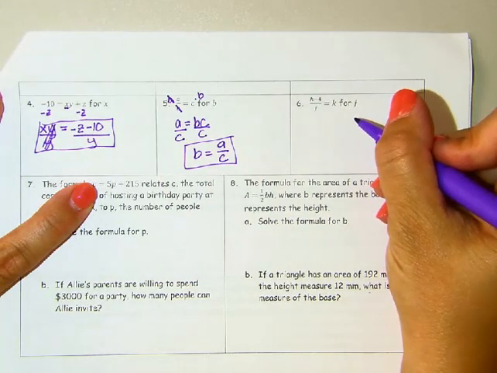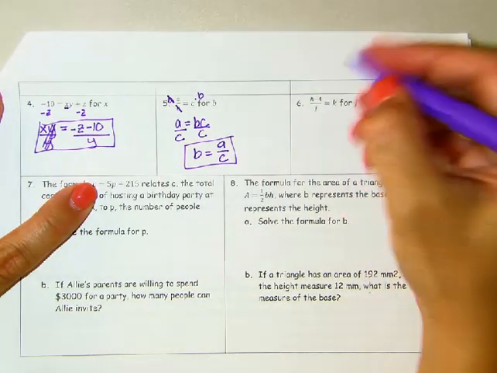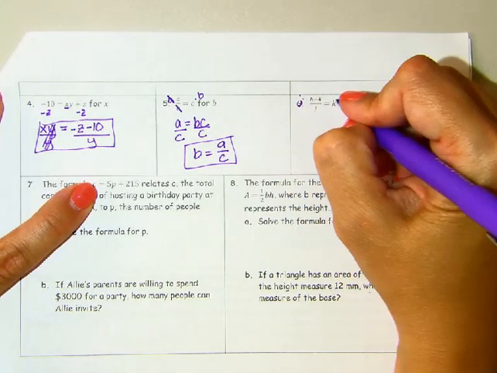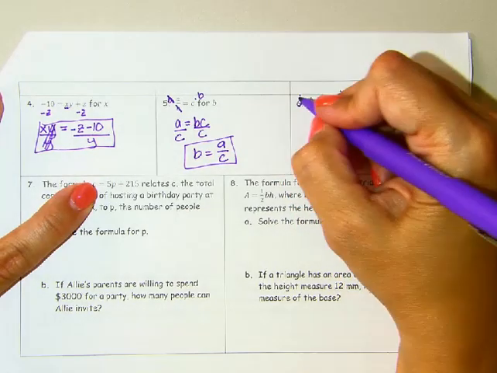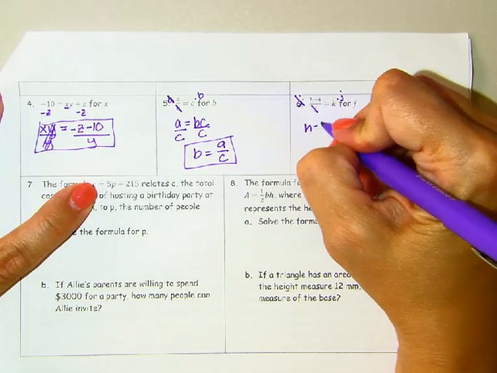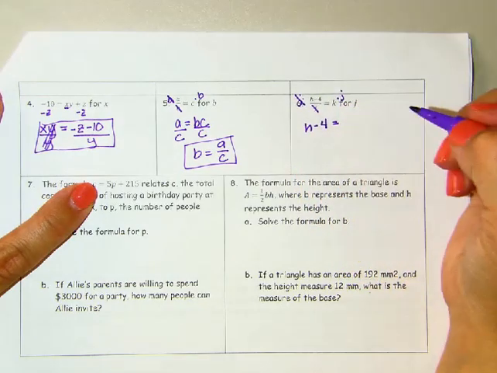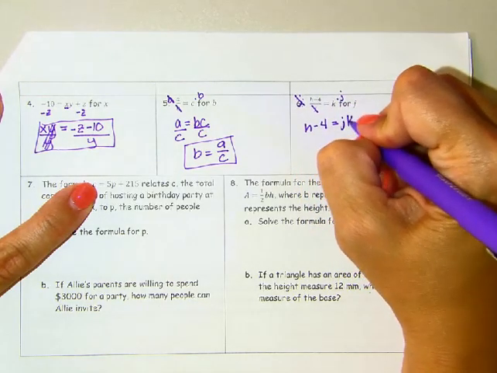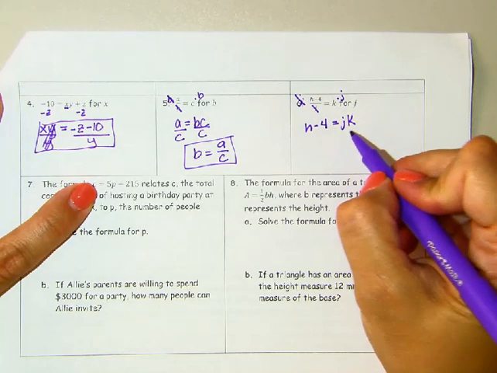Okay, same goes for number 6. J is in the denominator, so I need to multiply this side times J and this side times J. These J's cancel, I'm left with an H minus 4. Here I have a KJ or JK, and then I still want to solve for J, so I'm going to divide by K.